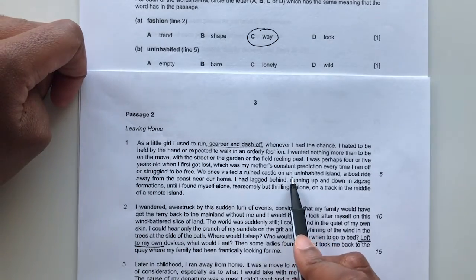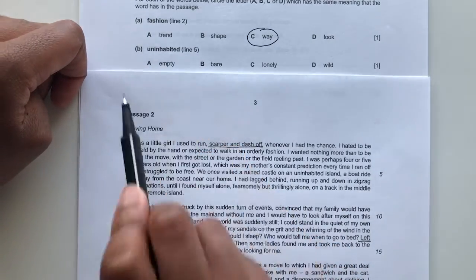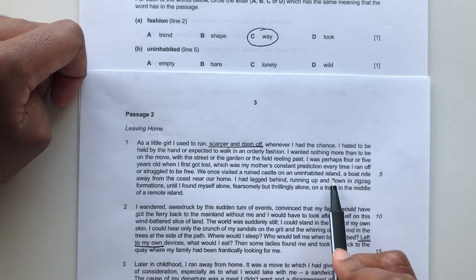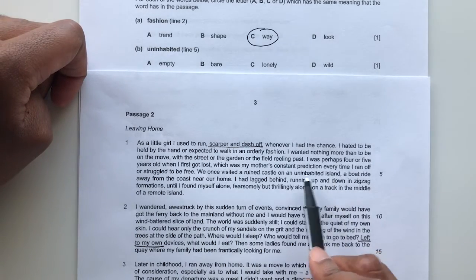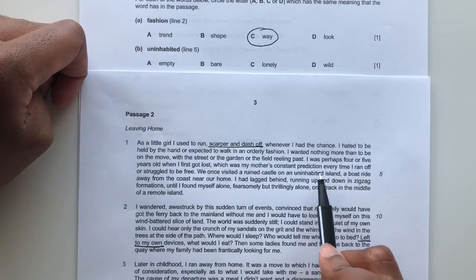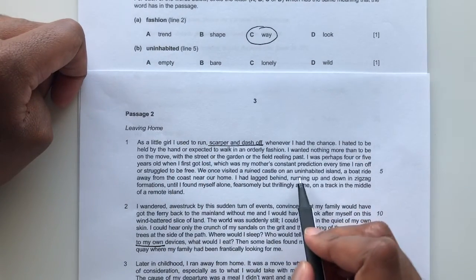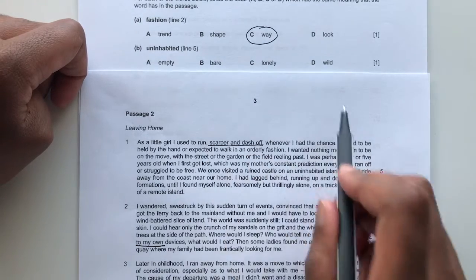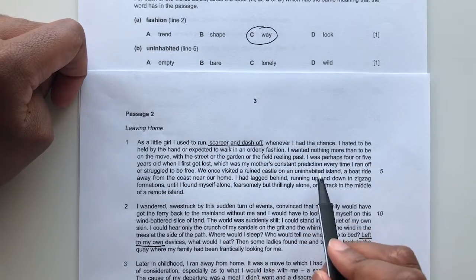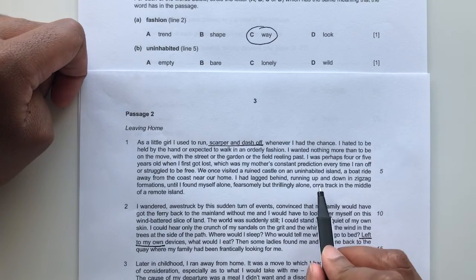On an empty island. That makes sense. Uninhabited means that there's nothing there. So empty also means that there's nothing there. So we could do the other ones too, even though I really think that empty is probably our answer.